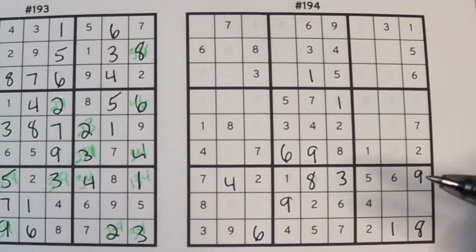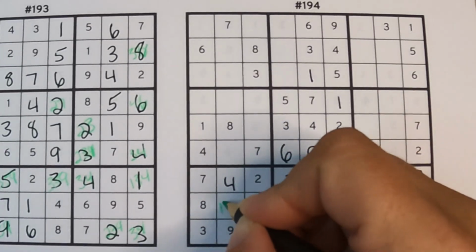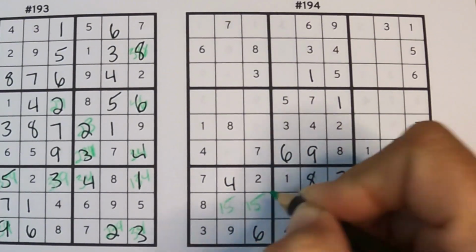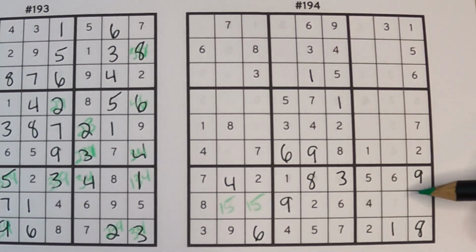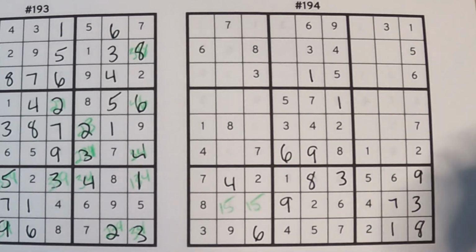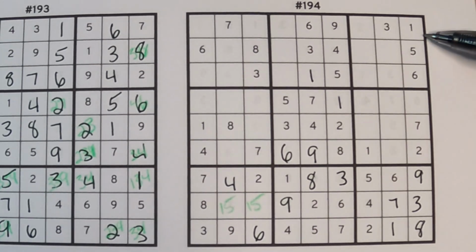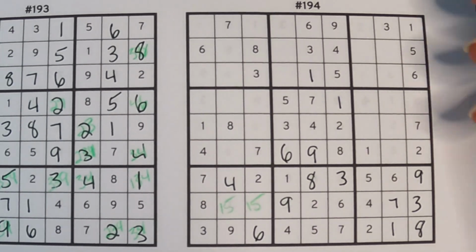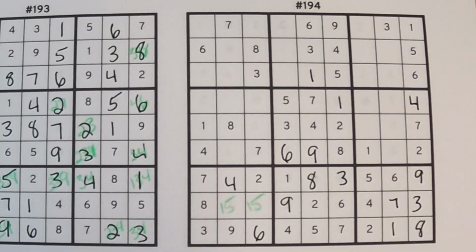For this box now, we're missing 1 and 5, and I don't see any help. So 1, 5, 1, 5. For this box, we're missing 3 and 7. We've got a 7 here, so 3, 7. For this column now, we're just missing a 4.